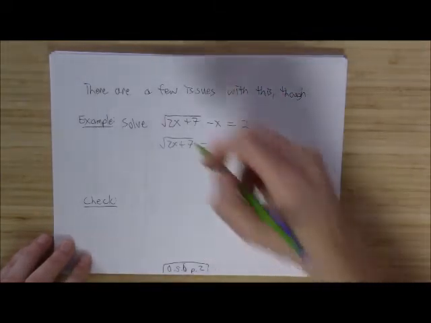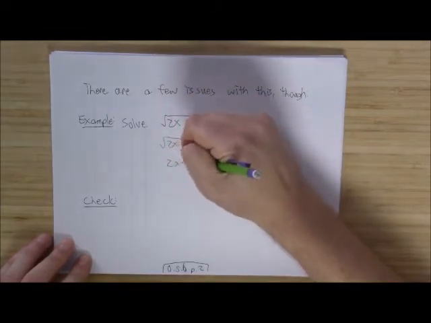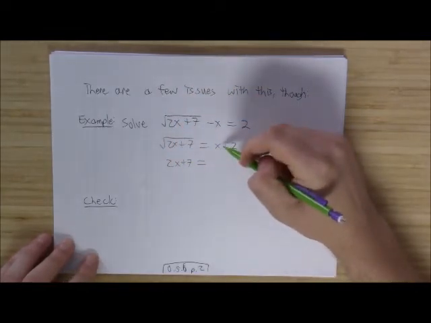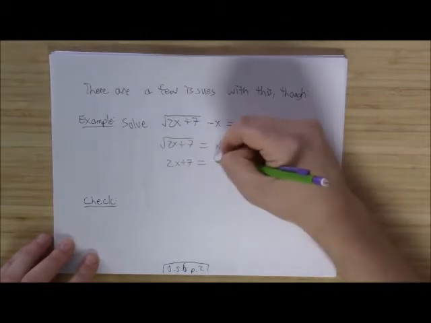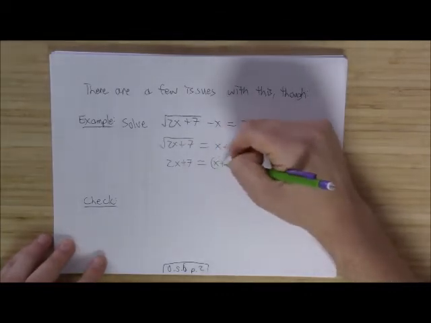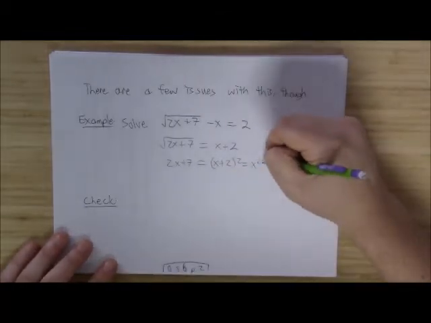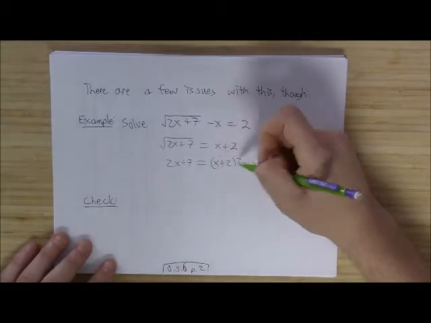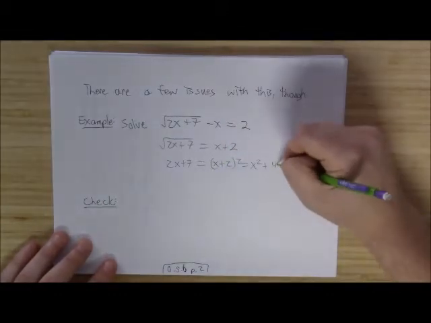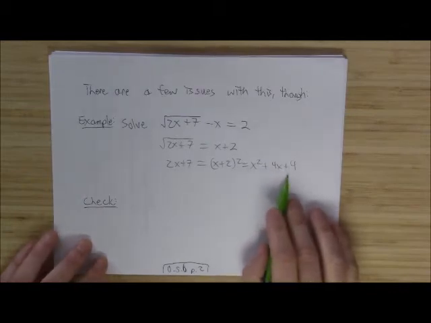And now we're going to go ahead and square both sides. When we square both sides, this squares out. Over here, we have x plus 2 squared. Well, please don't forget that's a foiling, namely it's x plus 2 times x plus 2. So we get x squared plus 2x plus another 2x, so 4x plus 4. So when we FOIL out, we end up with this.